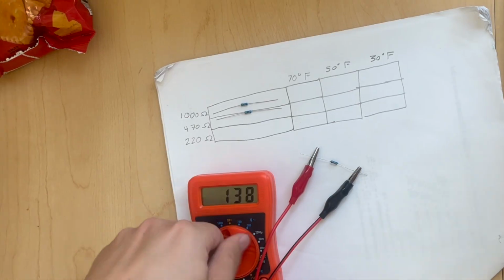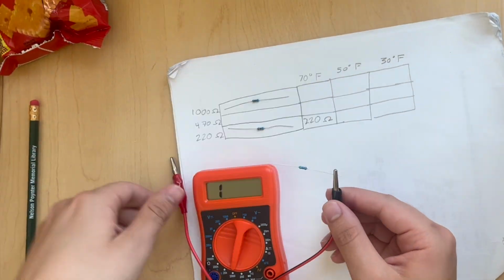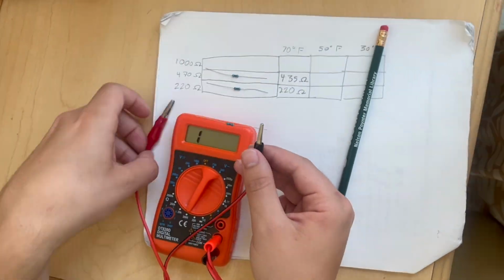Now time for the experiment. First I measured all the resistance at room temperature using the multimeter. Here it is. There you go.